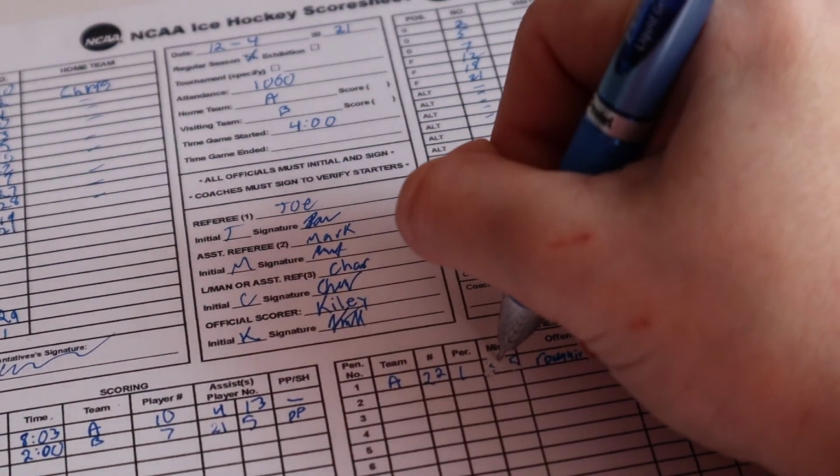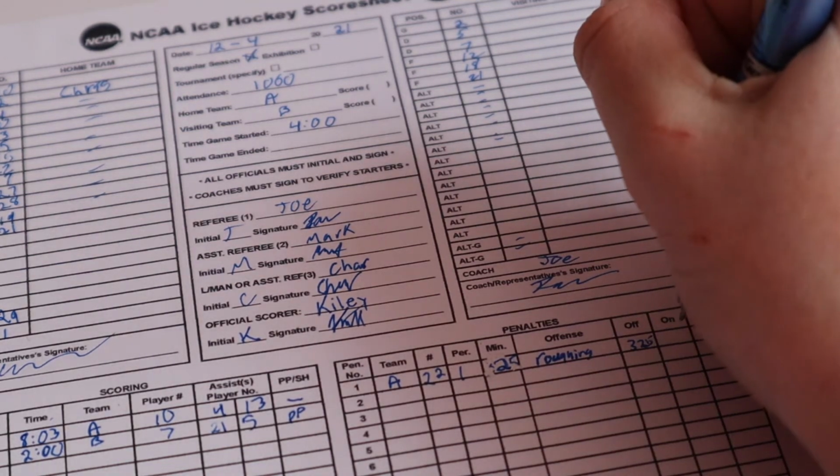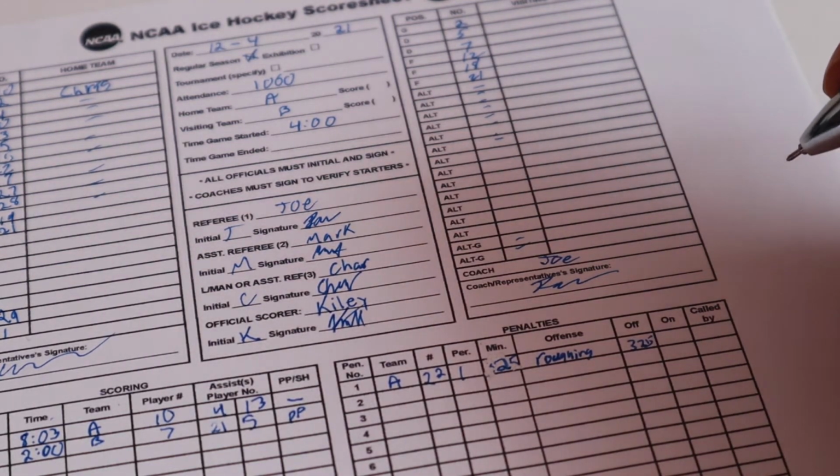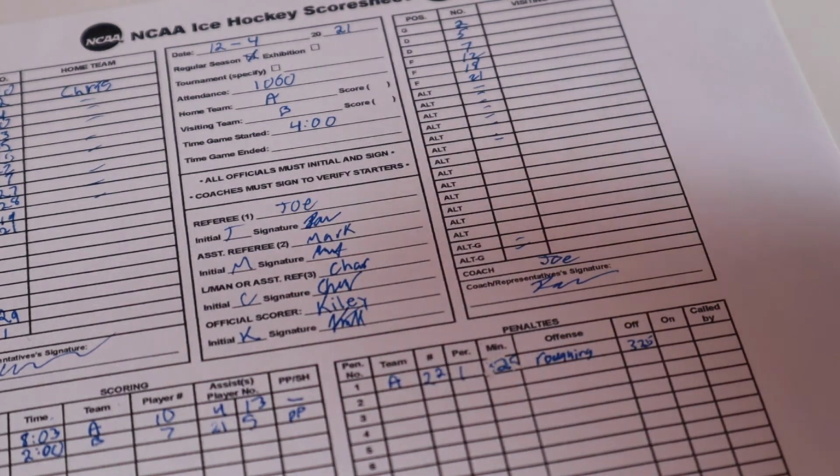The minutes is how long. So we're just going to say it's a minor, so it's 2 minutes. And then the time on is when they choose to go back on the ice. So that could be after the full 2 minutes is over if they do serve the full penalty, or that could be when somebody scores.